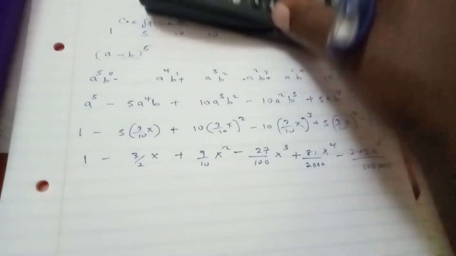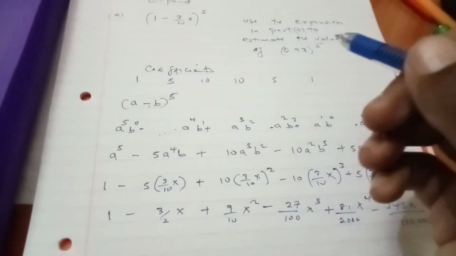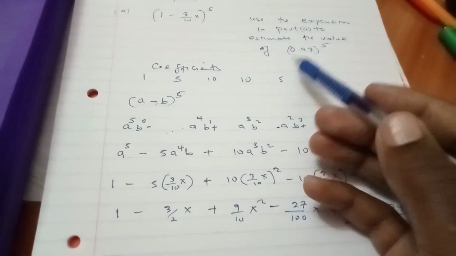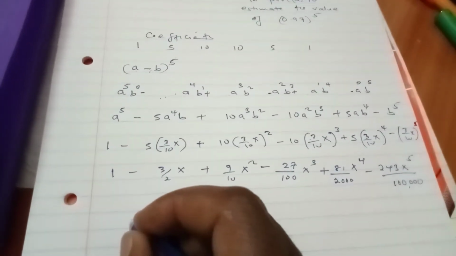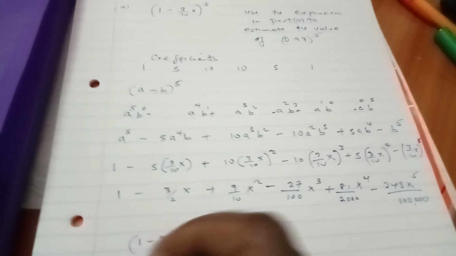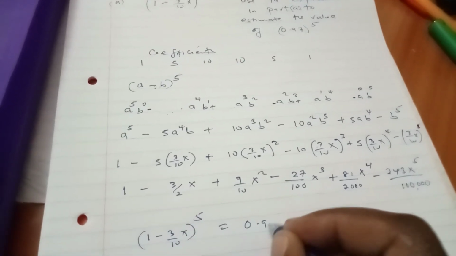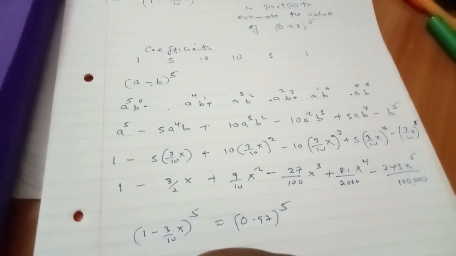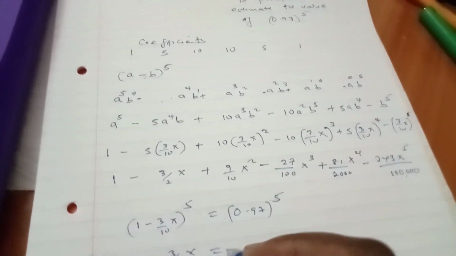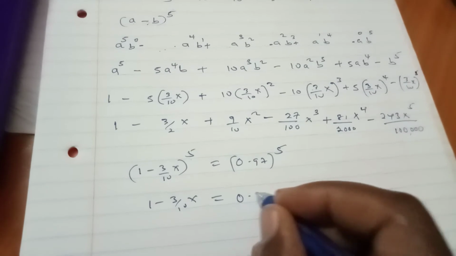Then we use that expansion to actually solve this one. And to solve that, we usually take 1 minus 3 out of 10 to the power of 5, and we equate to whatever we are going to estimate. And because the powers are the same, we equate what we have in the parentheses.